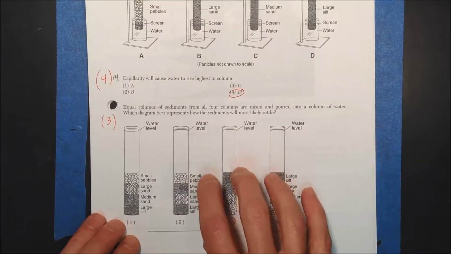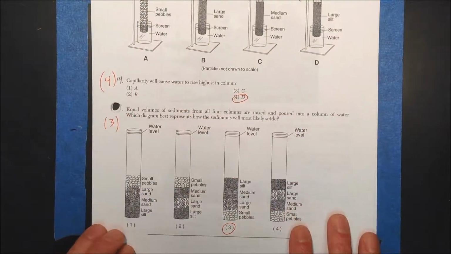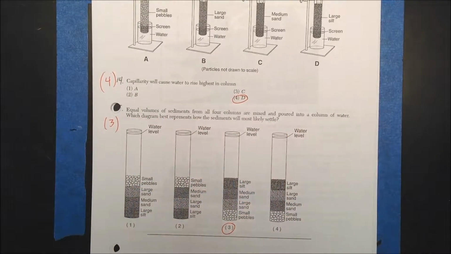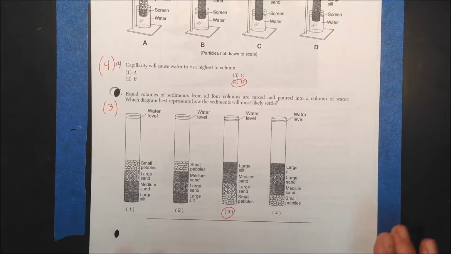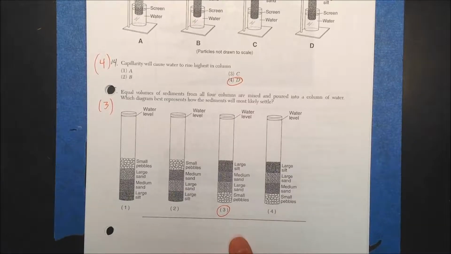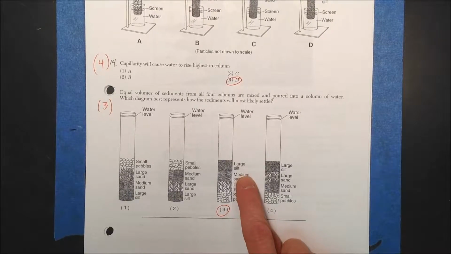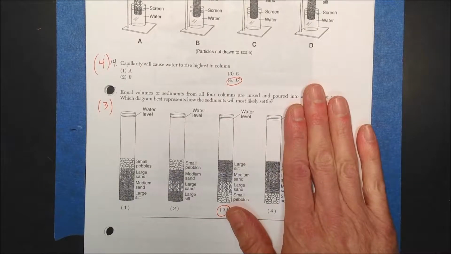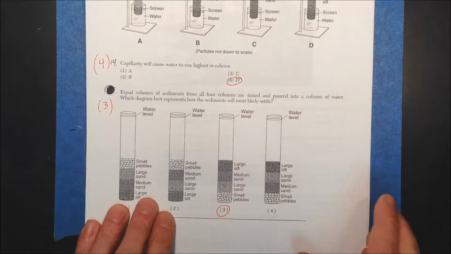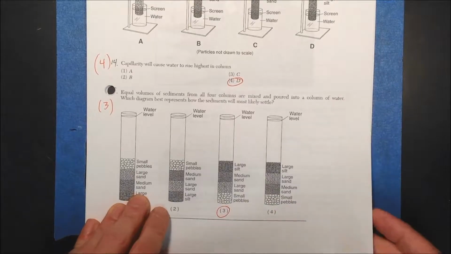This question here also deals with this. 15 in my version got cut off. Equal volumes of sediments are mixed and poured into a column of water. How will they settle? We haven't really done this, so this is more of the next unit, but we have it in here. We'll show this in class, so you will see it if you haven't seen it yet. Pebbles on the bottom, larger sand, medium sand. So you go larger to smaller. Again, sediment deposition is not going to be on this particular test, but it happens to be on this review packet, and that would be answer 3. So don't sweat it too much. We will cover that more next unit.